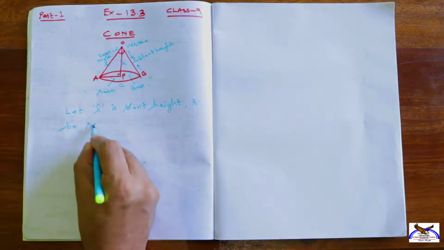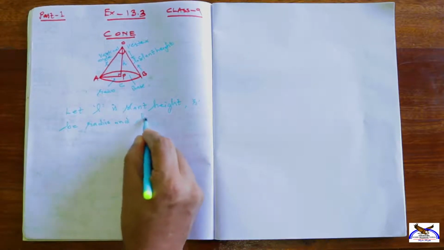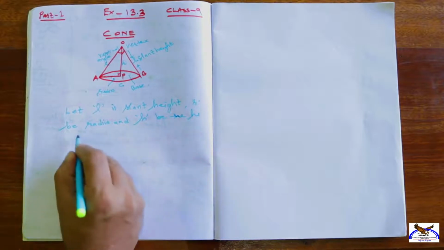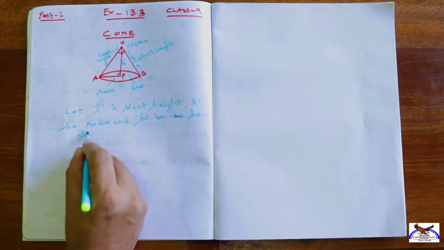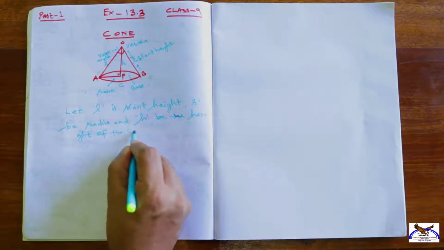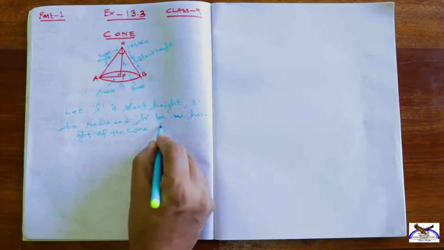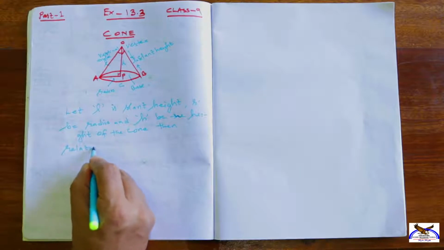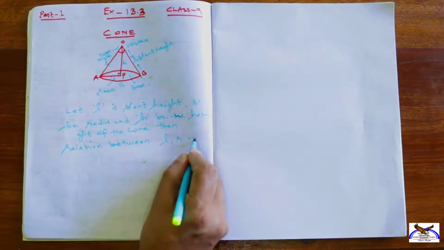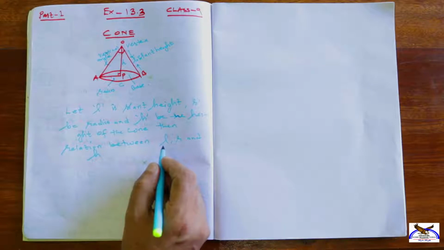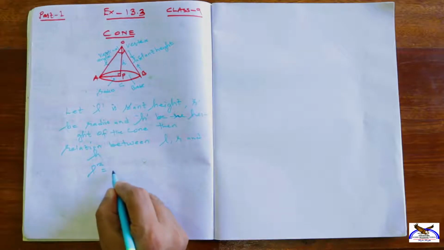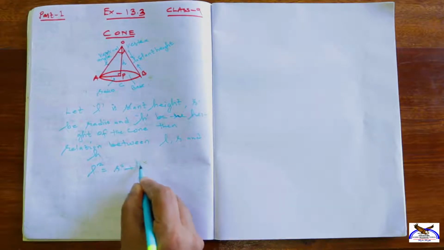R is the radius and H is the height of the cone. Then the relation between L, R and H: L is the slant height, R is the radius and H is the height. L square is R square plus H square.